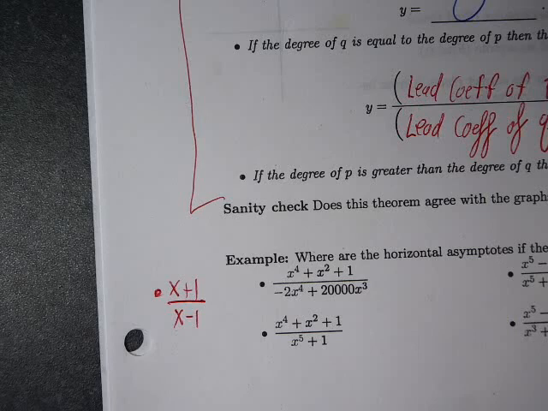So that means that, in that case, we should look at the leading coefficient of the numerator and divide by the leading coefficient of the denominator. What's the leading coefficient of the numerator? What's the leading coefficient of the denominator? So that should have a horizontal asymptote at.